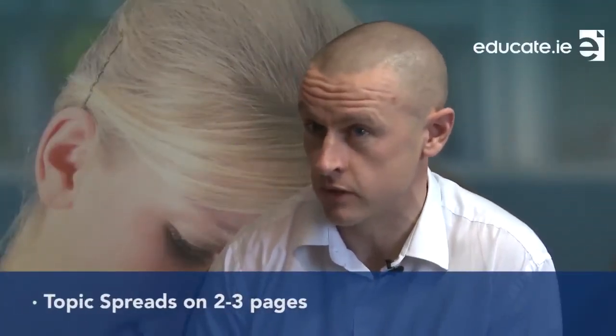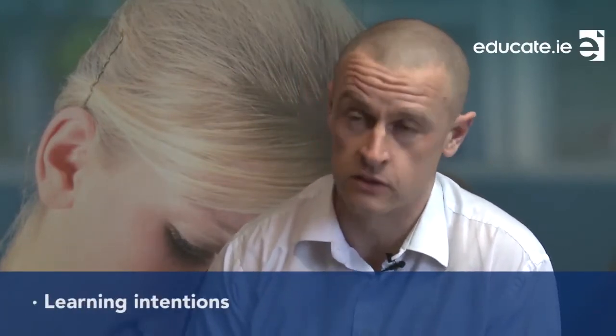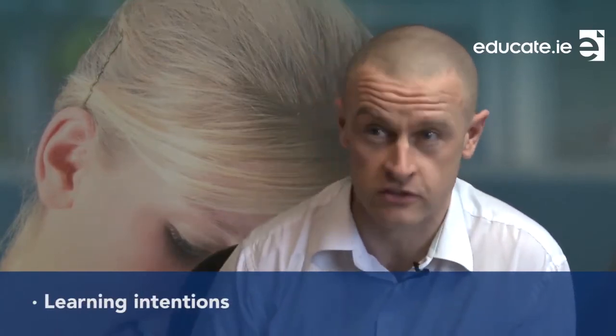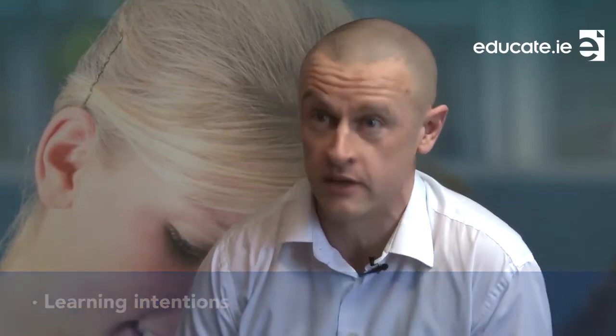All of the topics are on 2 to 3 page spreads, all started with a series of learning intentions that have obviously been derived from the learning outcomes, and it's very much at the teacher's discretion whether they use those or they modify them for their own purposes, and be very much dependent on the students that are in front of them, the context of the school and so on. Keywords feature at the start of every chapter and linked to a lovely little keywords book where adequate definitions are given for students to work with.